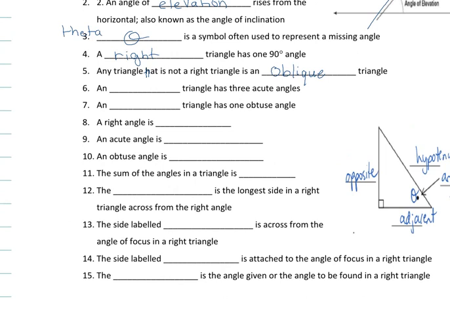So if I have an acute triangle, all three angles are acute. What does acute mean? Acute angles are angles that measure less than 90 degrees. So acute angles mean less than 90 degrees. If I have all three angles less than 90 degrees, then we call that an acute triangle.